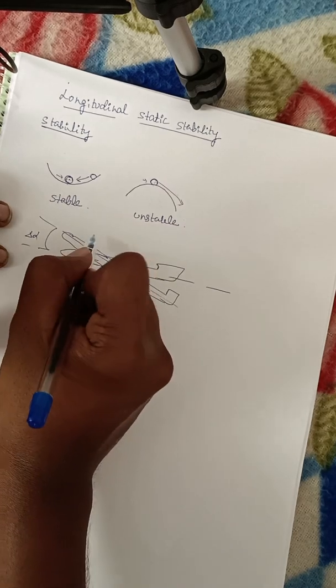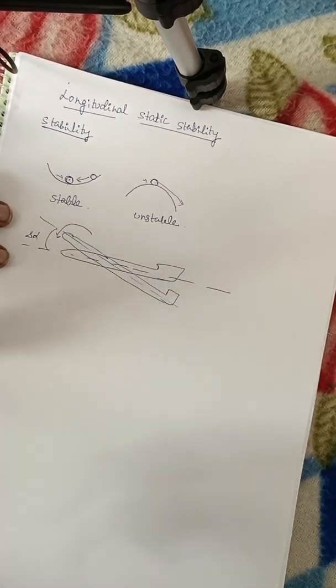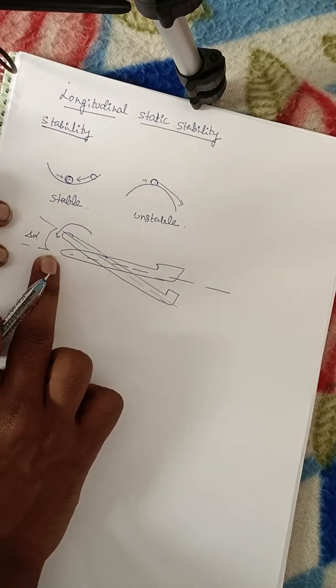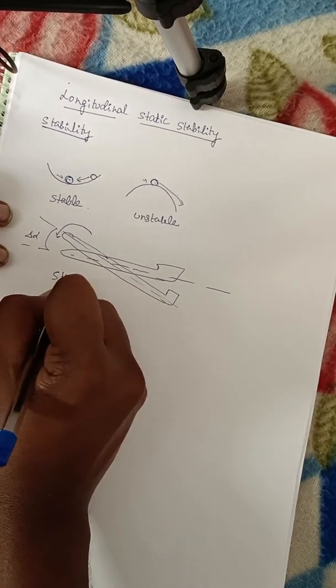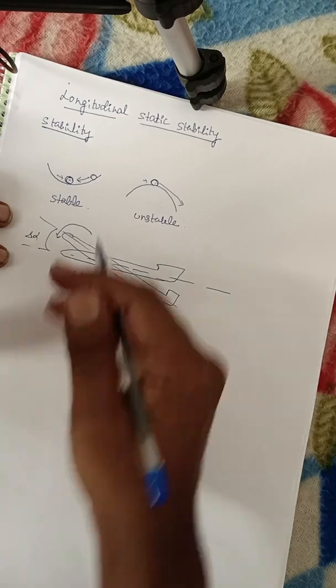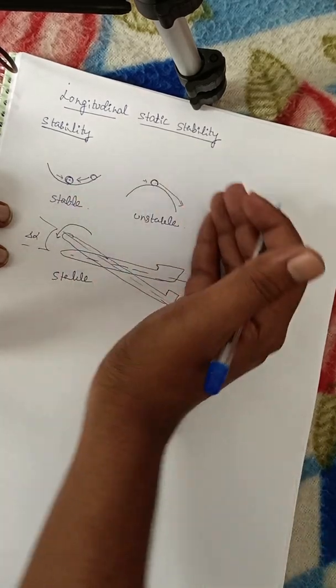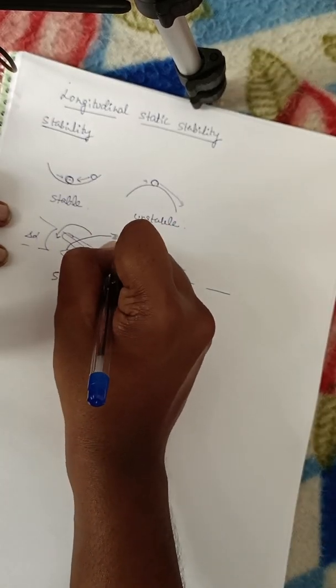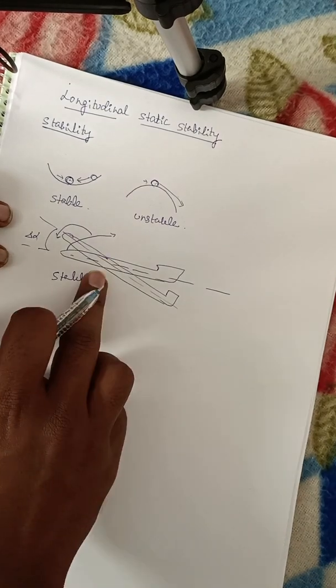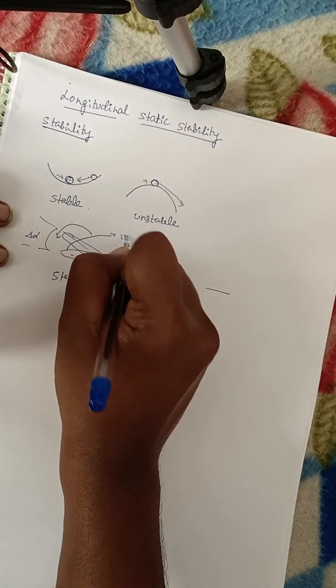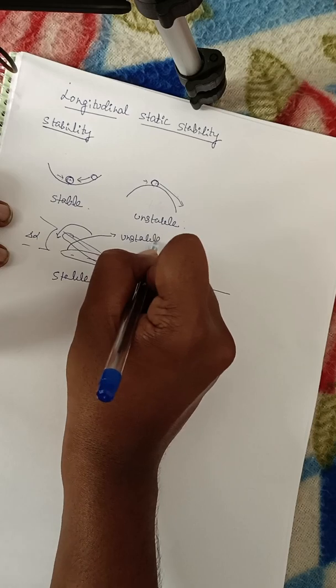Now if this aircraft tends to come back to its original position, this is called stable. If it tends to go away from this equilibrium position like this, then this is the unstable condition.